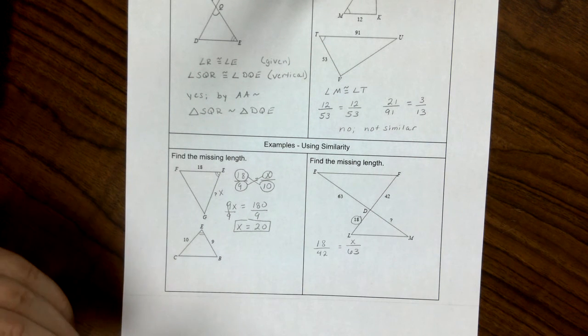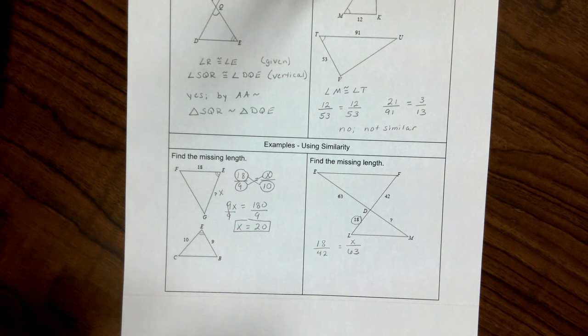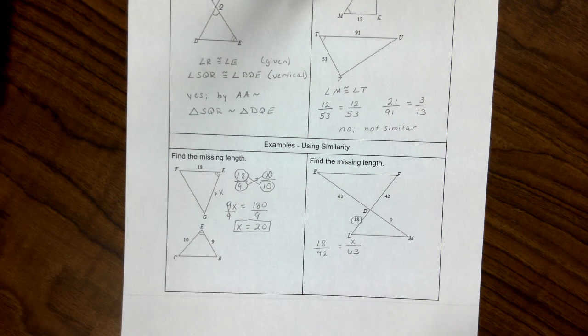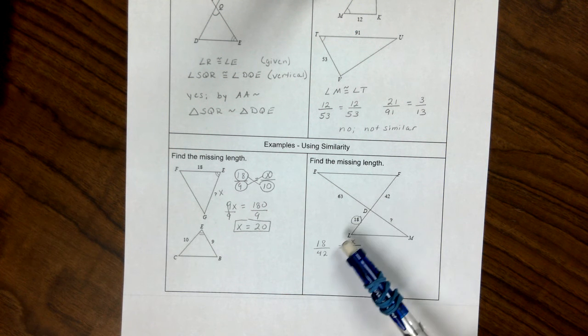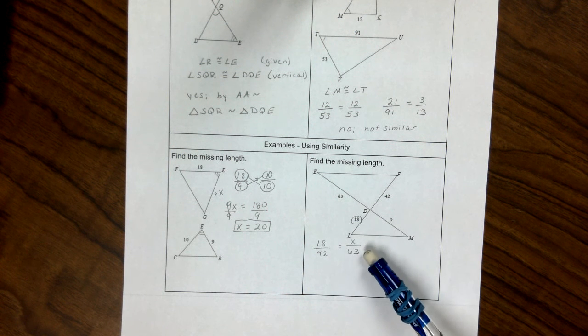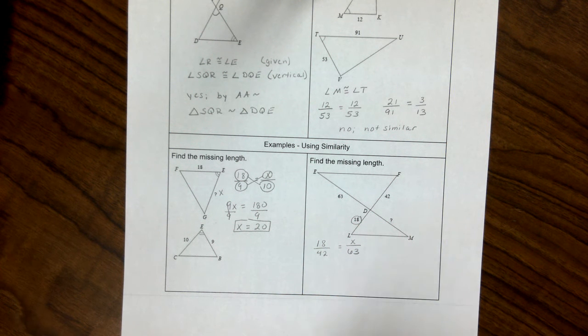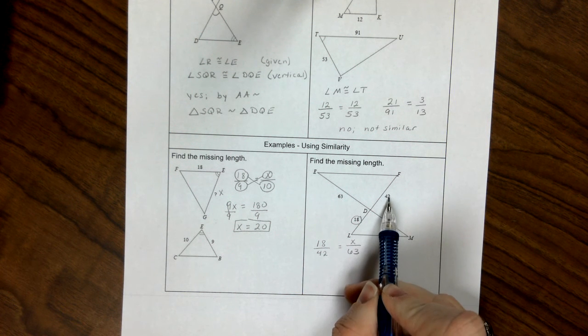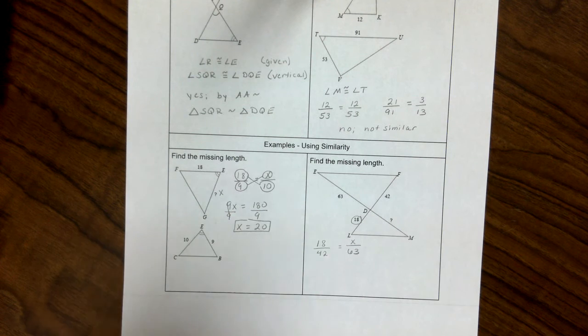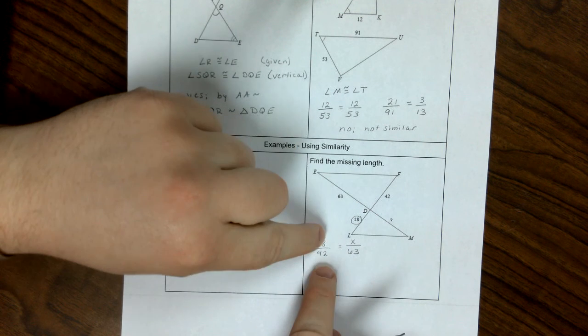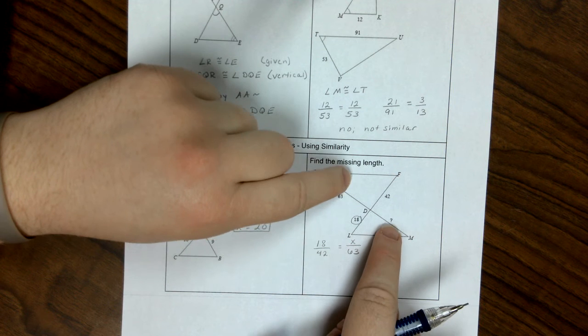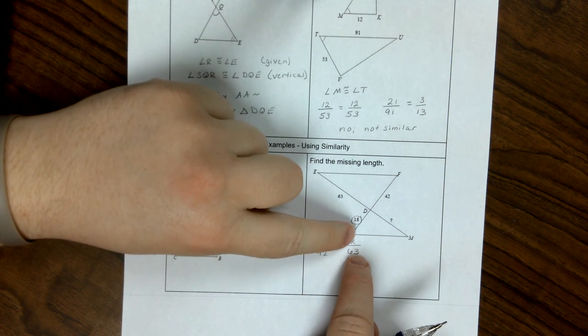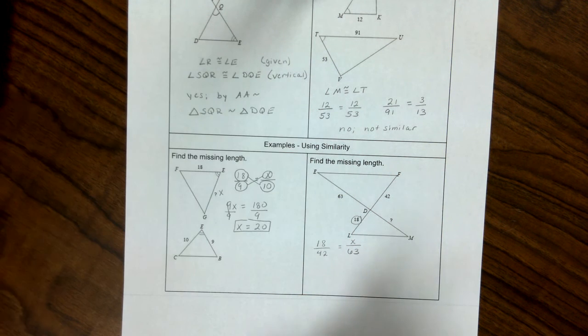Okay? You can sort of think about this as matching up sizes, if you will. Like 18 and 42 are the smaller sides of their respective triangles. So that's why they go together. And then the x and 63 are the larger of the two, so they go together. That's how my brain thinks about it.